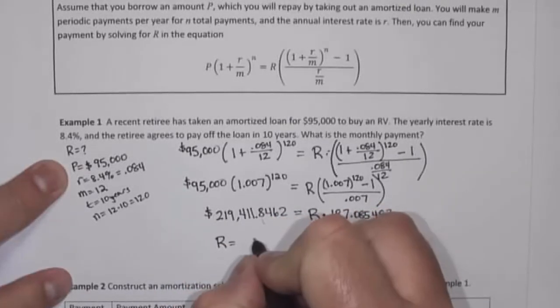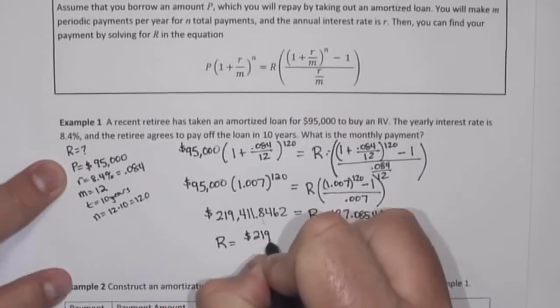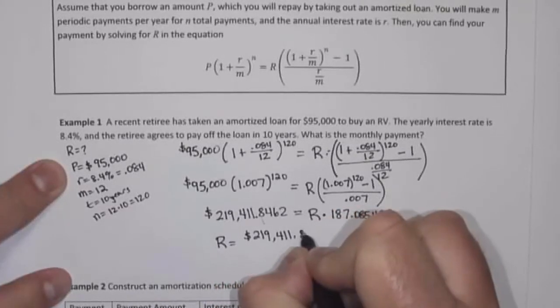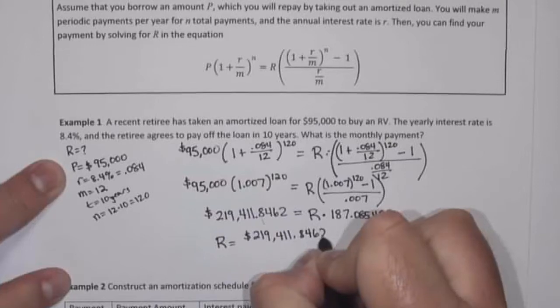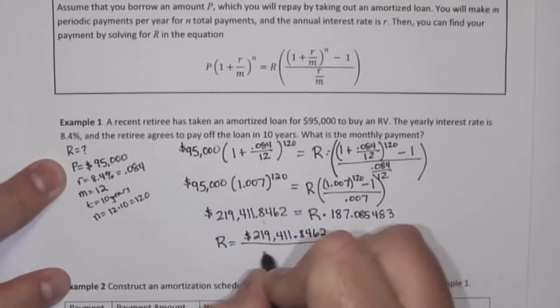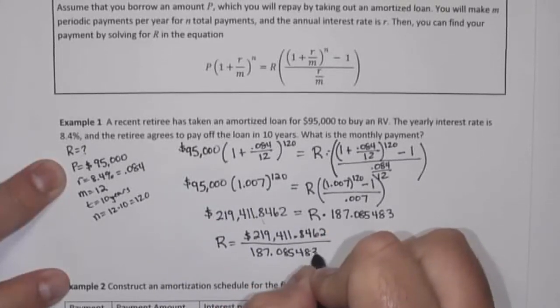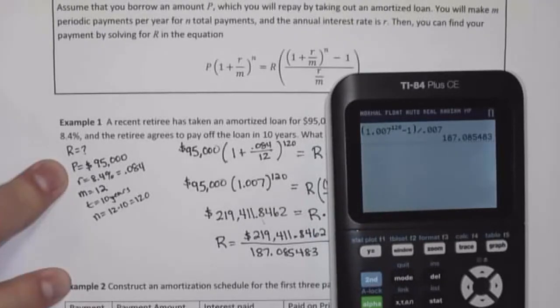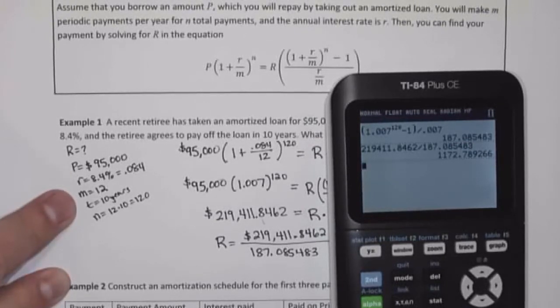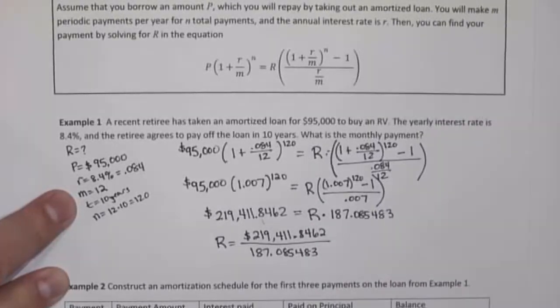So again, r now is just going to equal $219,411.8462 divided by 187.085483. That is equal to $1,172.79 if I now round here at the end to the nearest penny.